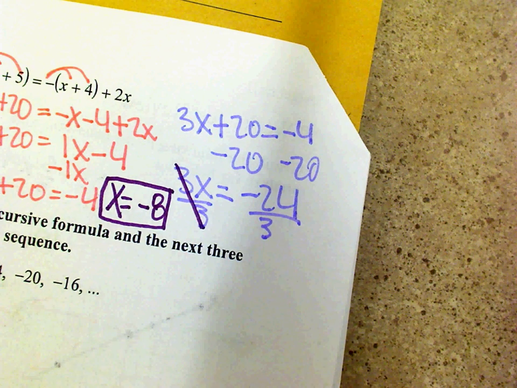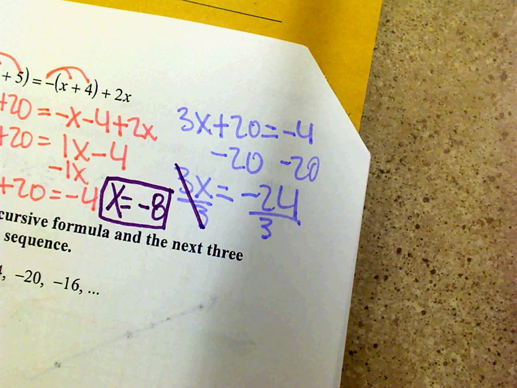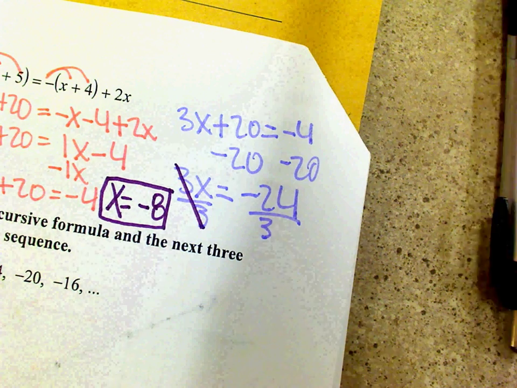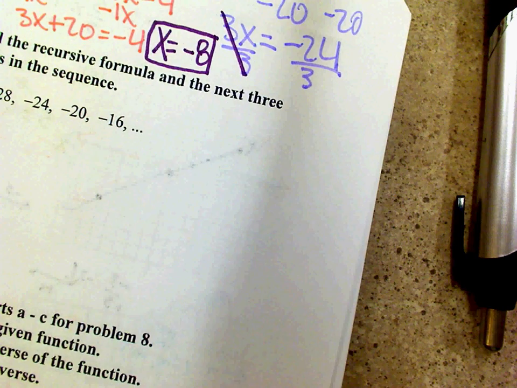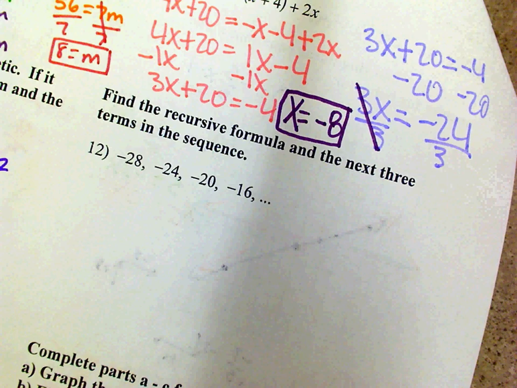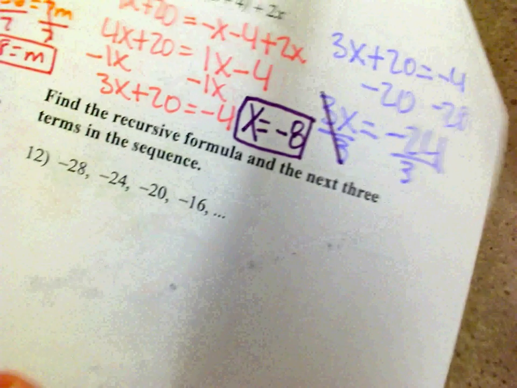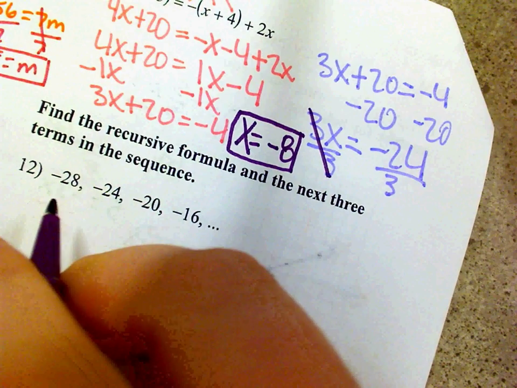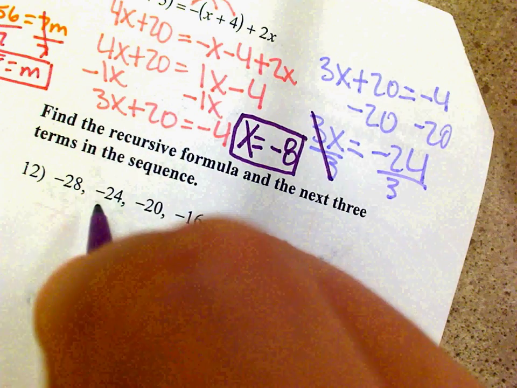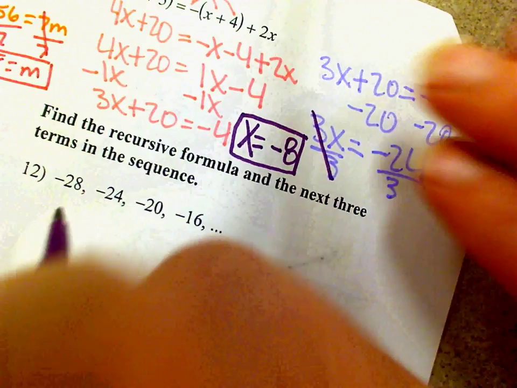Yep. Okay. This is purple. Yeah, there you go. Okay, find the recursive formula and the next 3 terms. Okie dokie. My hand is huge on this, by the way, so just be aware. Alright, let's tilt it a little bit. There we go. And there you go. Alright, so recursive.